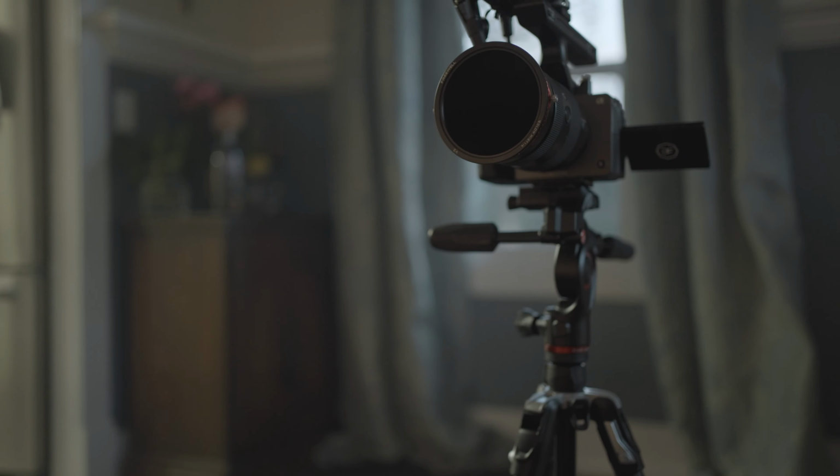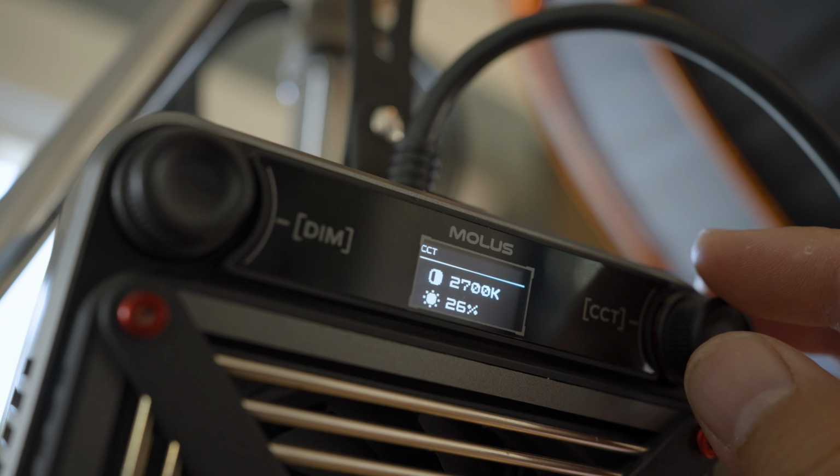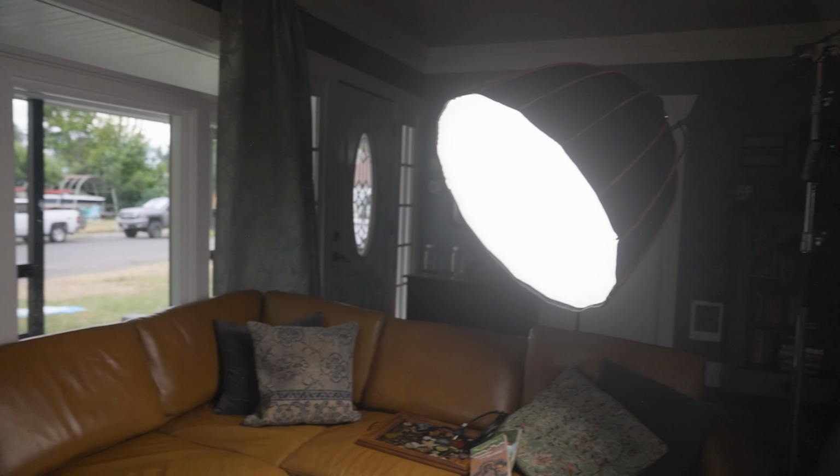So in order to expose for my window light, I like to personally use a variable ND filter where I can easily adjust my exposure. Then I'll just set up a key light to light up my subject. And again, like we had talked about before, I will motivate this lighting to match the same color temperature as outside and the same direction. It's simple, it's clean, and it looks great.